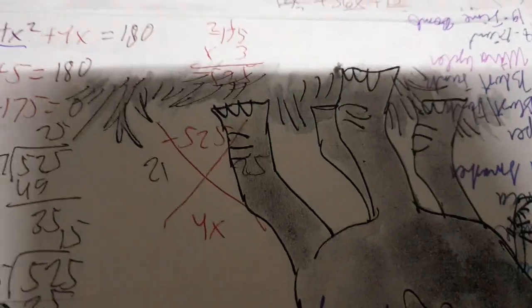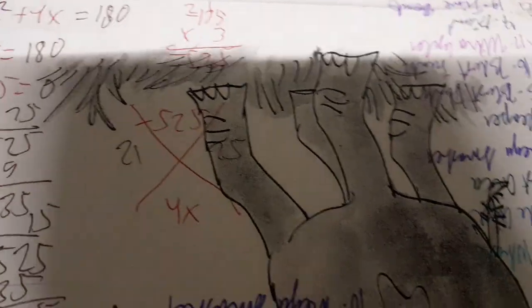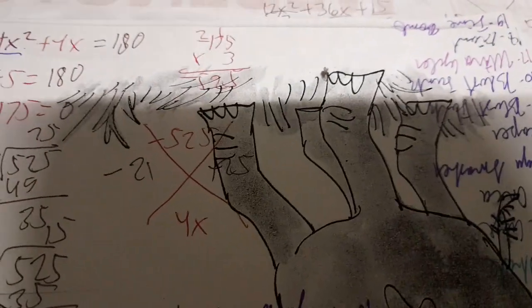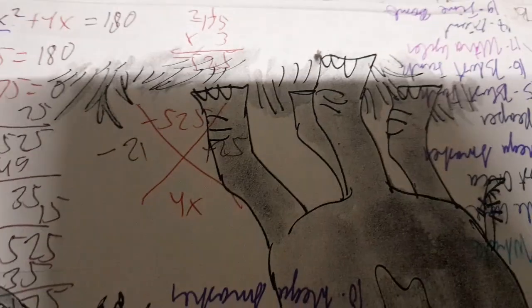So therefore, we need to get negative, because when we multiply both of them, we should get negative. So it should be negative and this should be positive. So therefore, the numbers are negative 21 and positive 25. So that should be our answer. But we're not yet done. Let's go back to the original equation.